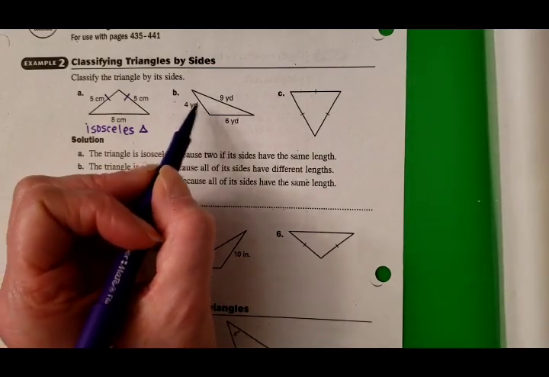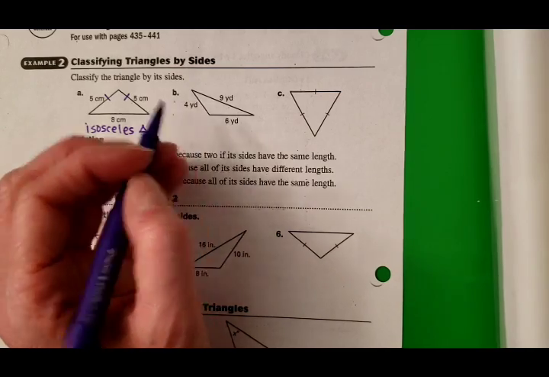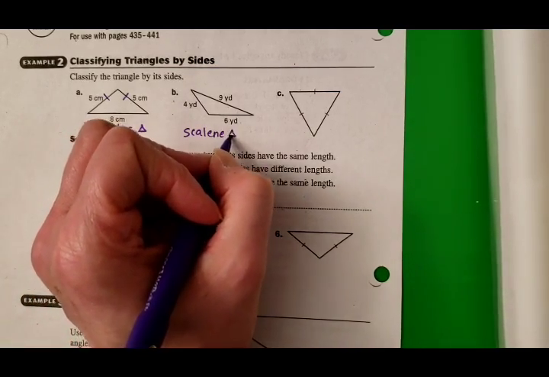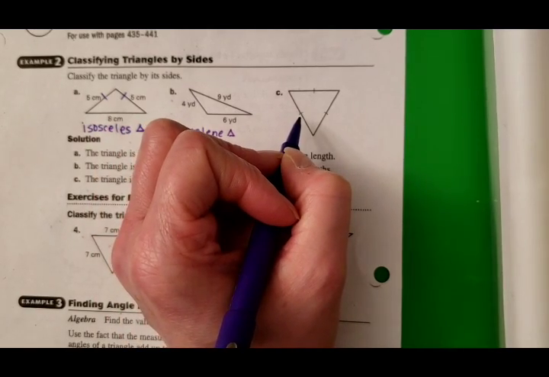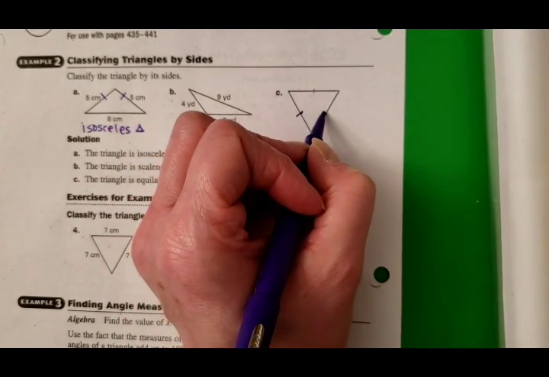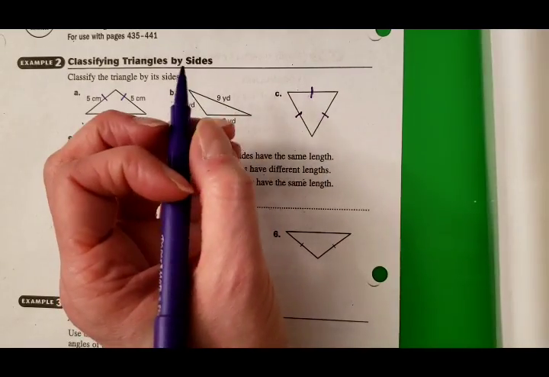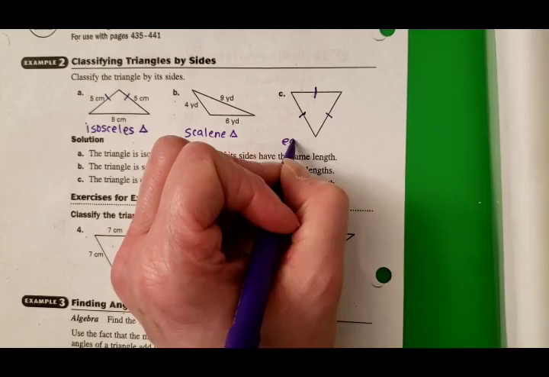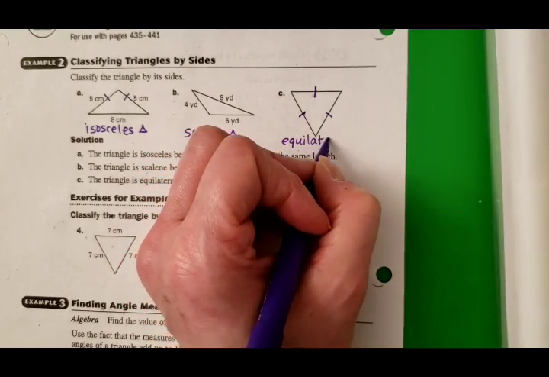Okay, letter B, 4, 9, and 6. All different side lengths, so that makes this one scalene. And lastly, in part C, you notice there are markings on the sides. We don't know what the side lengths are, but we know they're all the same. So we can say that this one is equilateral.